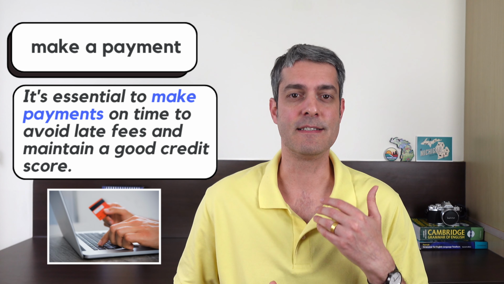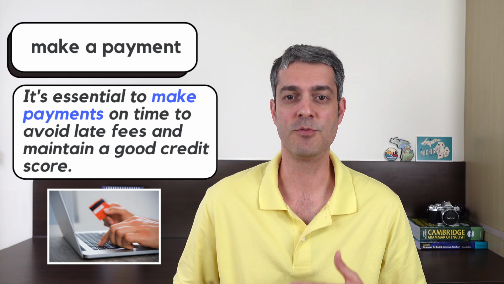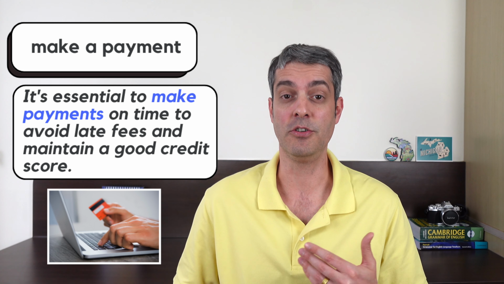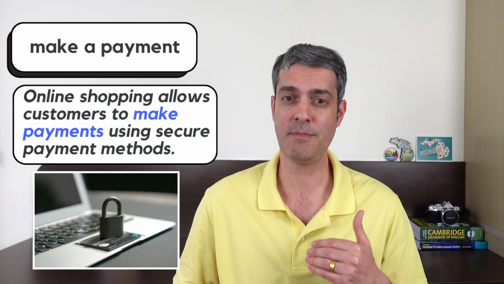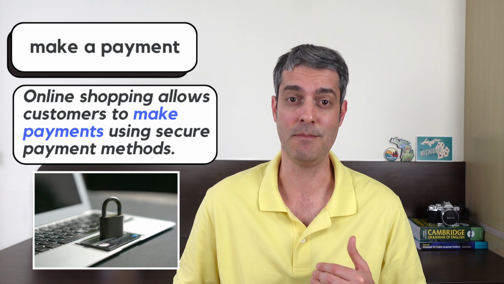For example, it's essential to make payments on time to avoid late fees and maintain a good credit score. And online shopping allows customers to make payments using secure payment methods.